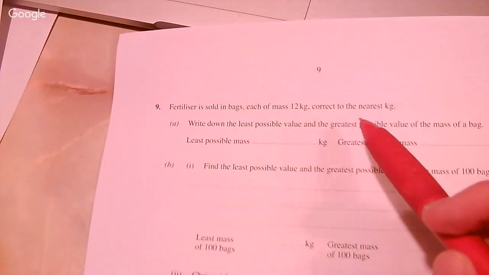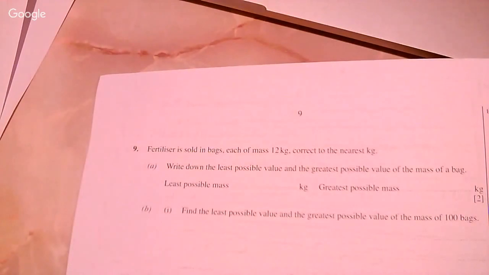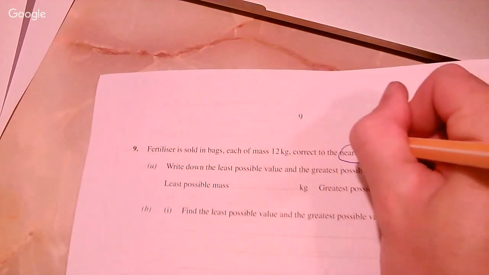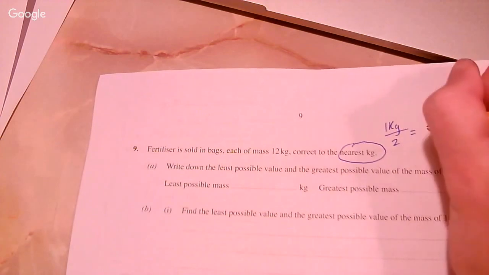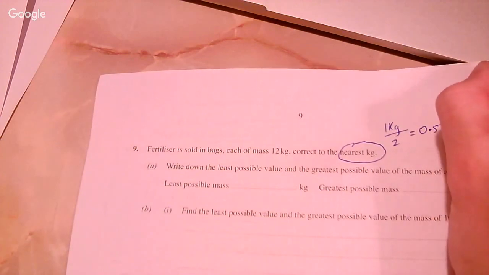Fertilizer is sold in bags of mass 12 kilograms. Correct to the nearest kilogram. Okay, that's your key word here. This is telling me we're looking at upper and lower bounds. So I can circle the "to the nearest". When it's the nearest kilogram, it means 1 kilogram. You halve it to get 0.5 kilograms.